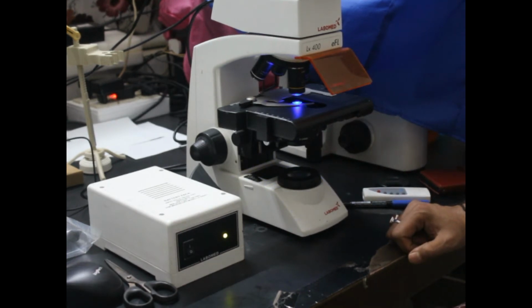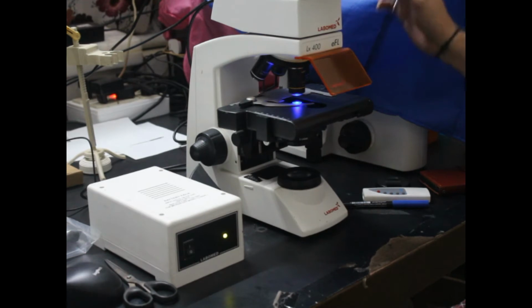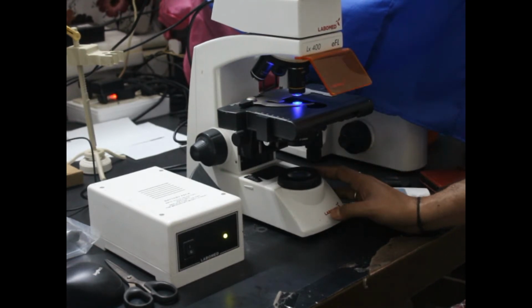Now this is the dark field, and you can see that the UV light is there on the slide, and you will be able to see through these different eyepieces. So this is mainly the bright field, the dark field, and the UV microscope, or the fluorescence microscope.